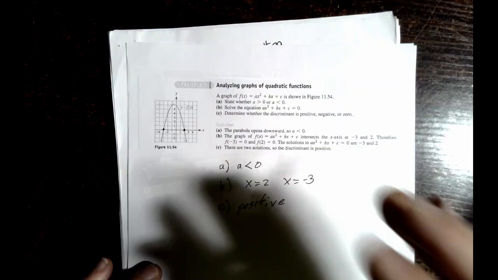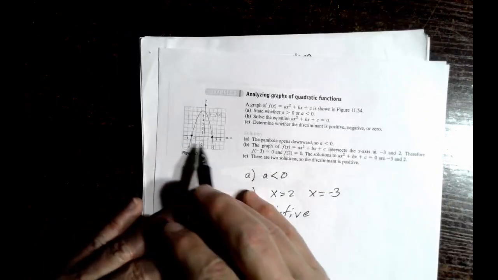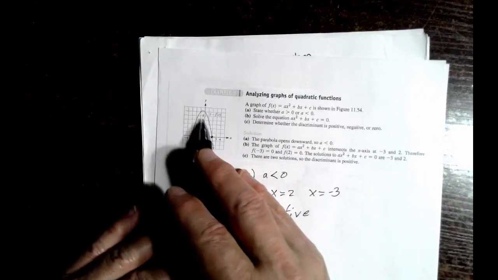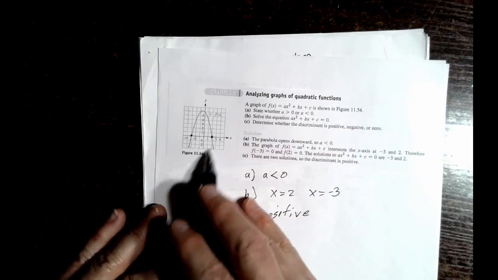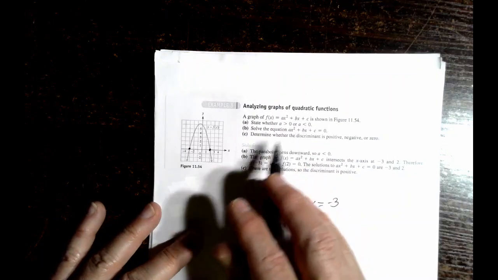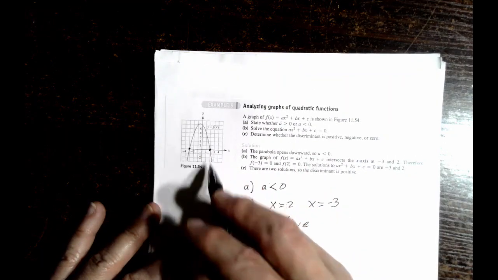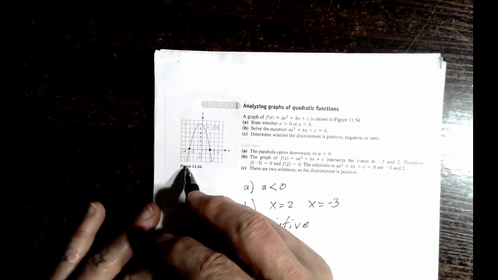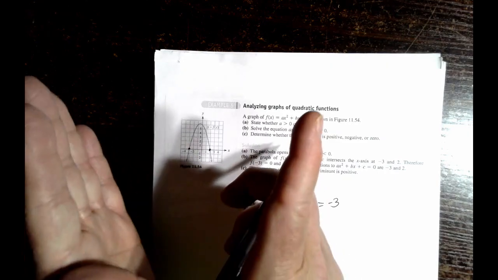So now they say analyze the graphs of the quadratic function. So you can see right here, first off, it has two solutions at positive 2 and negative 3. Now they ask you to state whether the a is positive or negative. Well, if this thing is pointing down, a is negative. If this thing is pointing upward, it's positive.